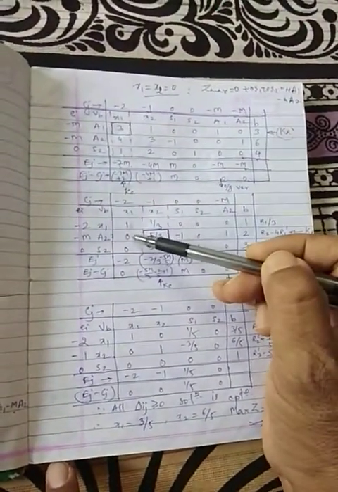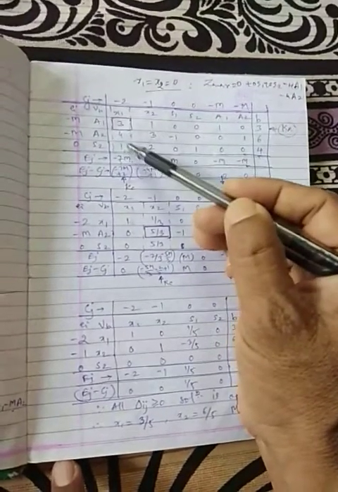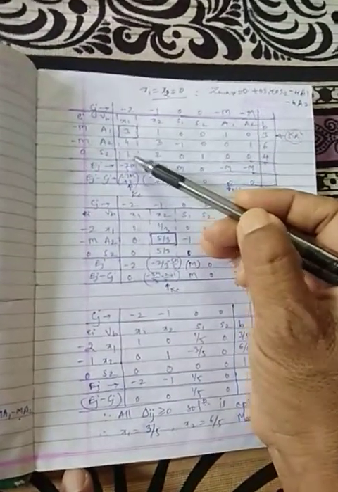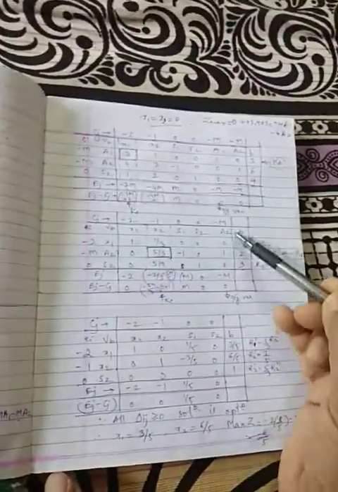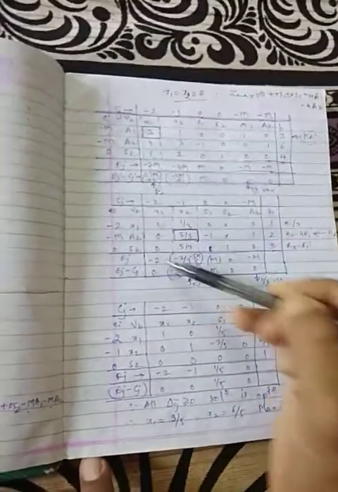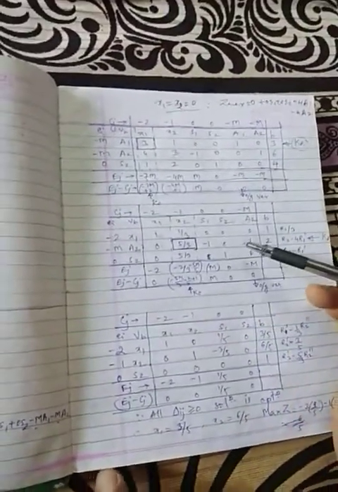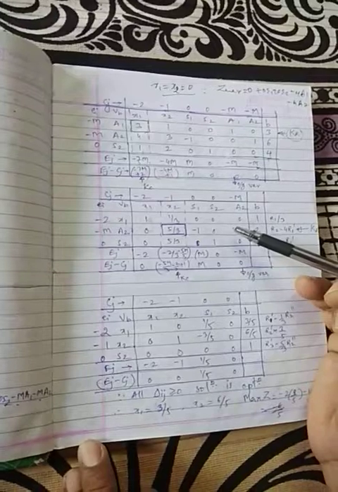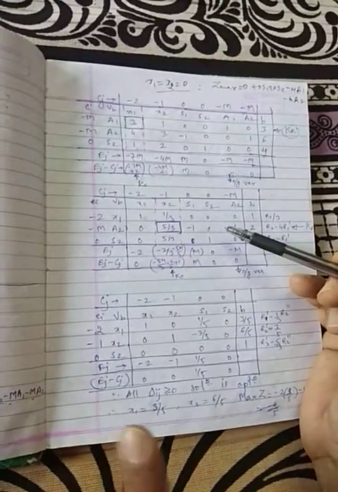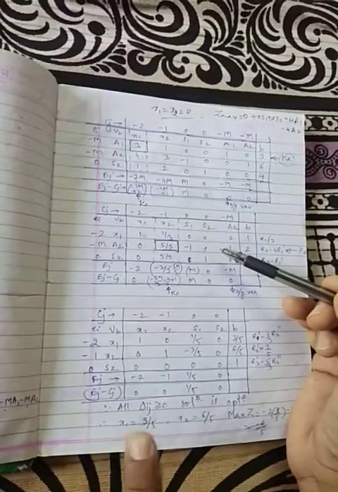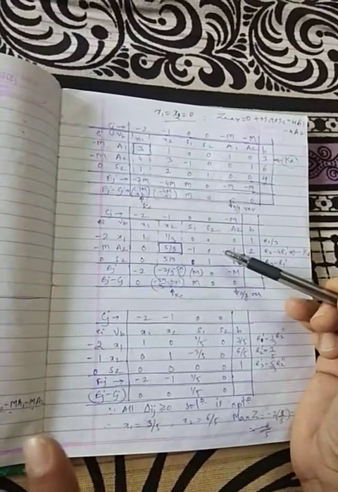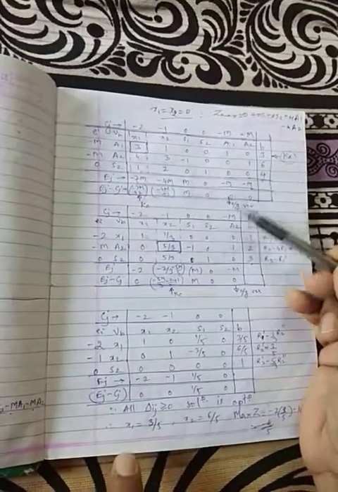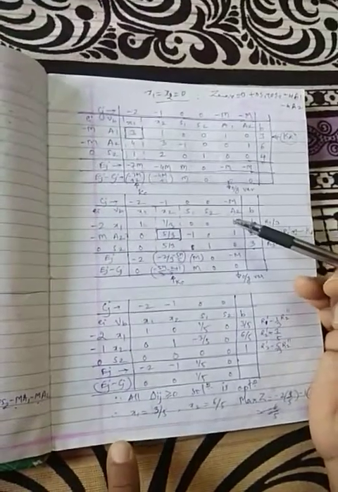This will become 0. This number 1 also I want to make 0. This is R3, so R3 with respect to R1 dash. R3 minus R1 dash. This rule I will apply and I will prepare the second table. In this manner I will fill all the values of the second table. The detailed explanation of this problem is given in the simplex method. I told you before also, before coming to this big M method, go through the first simplex numerical and then come here, so that you will come to know how the calculations and the iterations proceed.